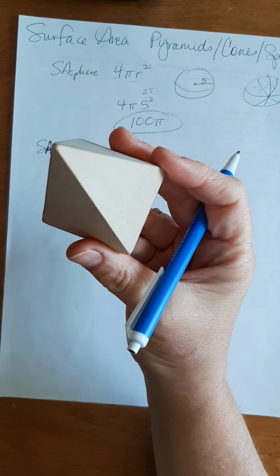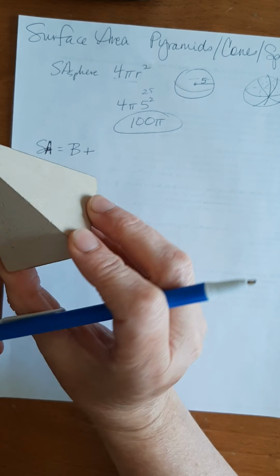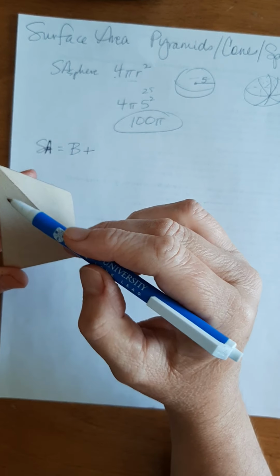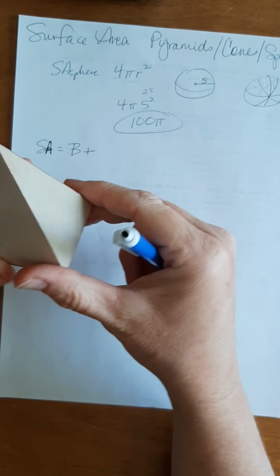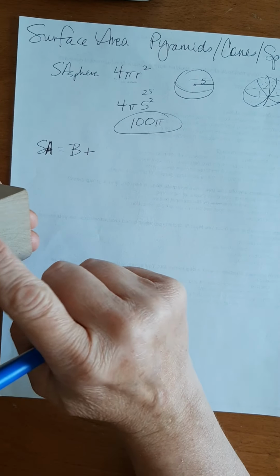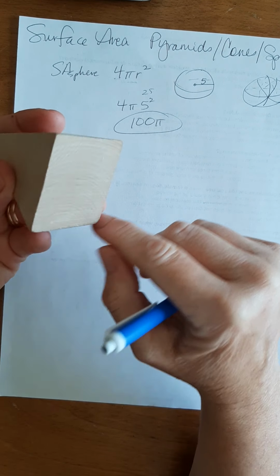Well, for pyramids, you know the sides are all triangles. So they all have the same slant height, in other words, that height there. And if it's a regular pyramid, they all have the same dimensions.